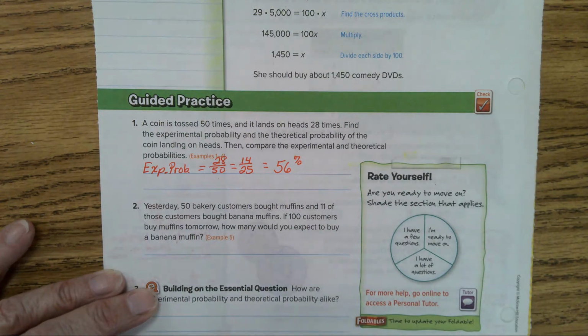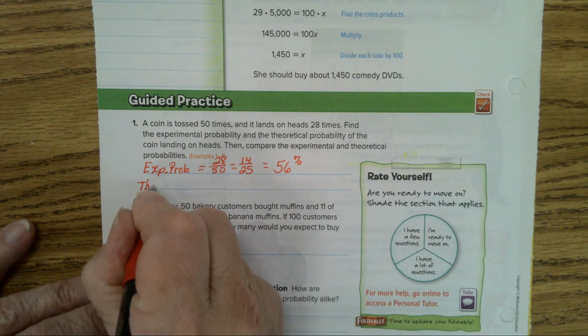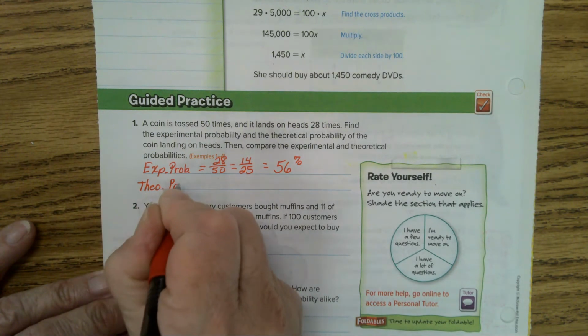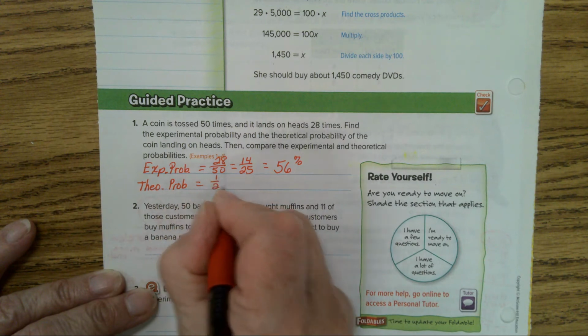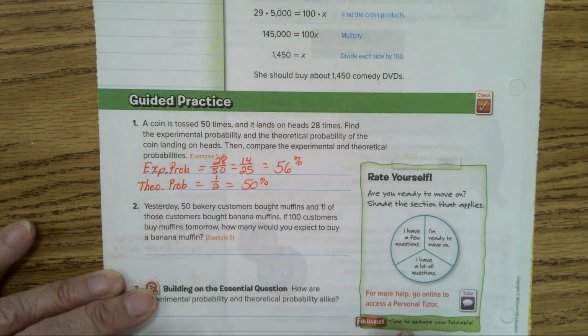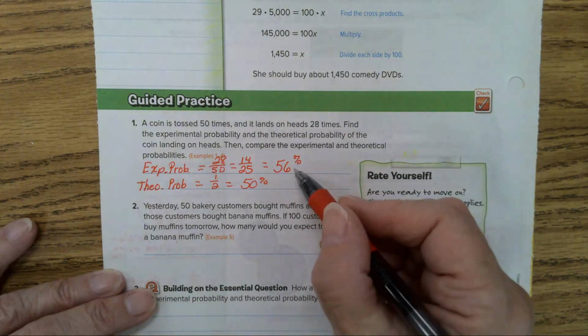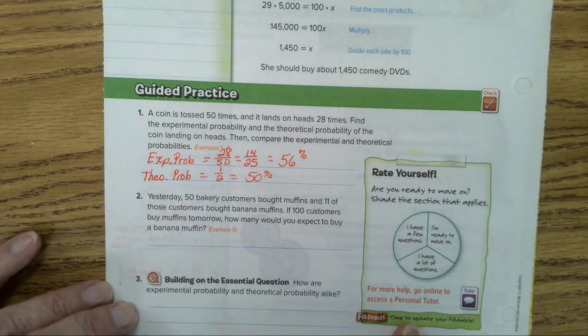Now, our theoretical probability, that one is pretty easy. It should be what? 1/2, which equals 50%. We can tell 56 is 6 more than 50%. Okay, any questions on that? I think writing that down would be enough.